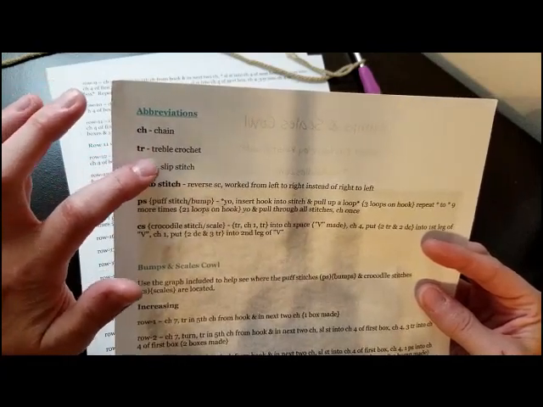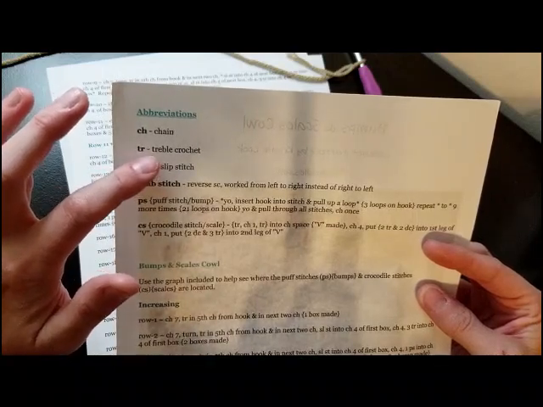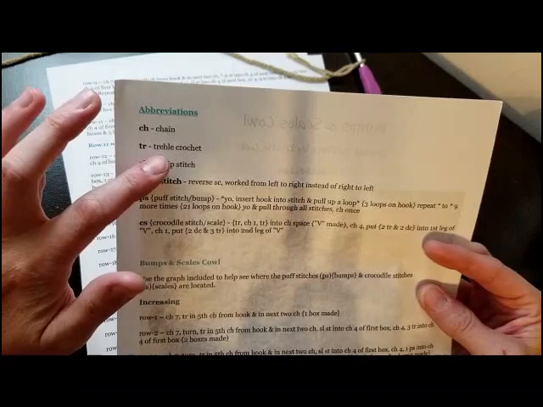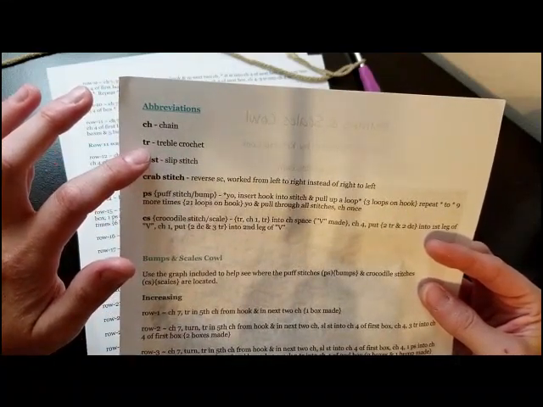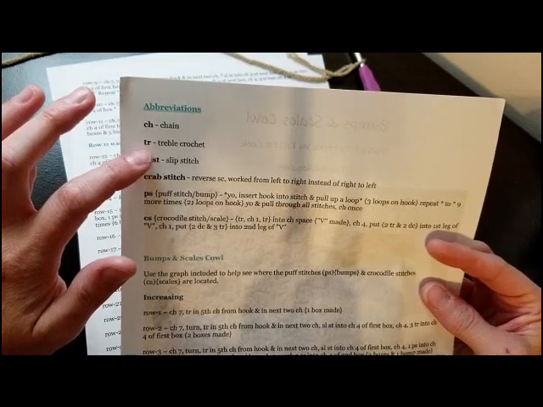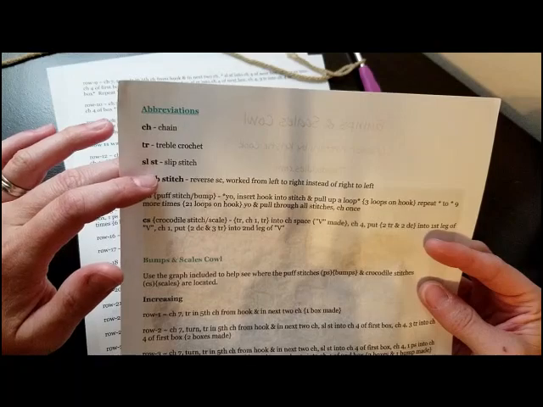TR means treble crochet. Now the TR is the first two letters of treble or triple. Some people call that a triple crochet, but I don't think I've ever seen it be TC, which is what you'll see other stitches be.